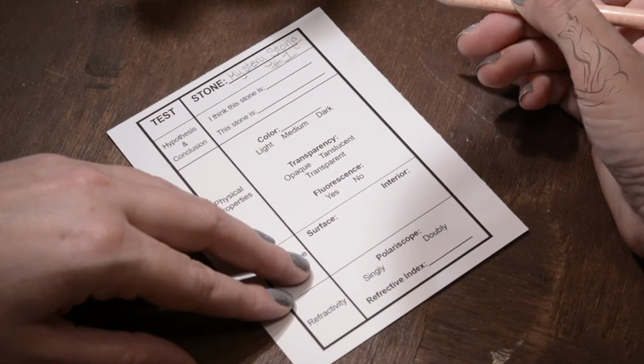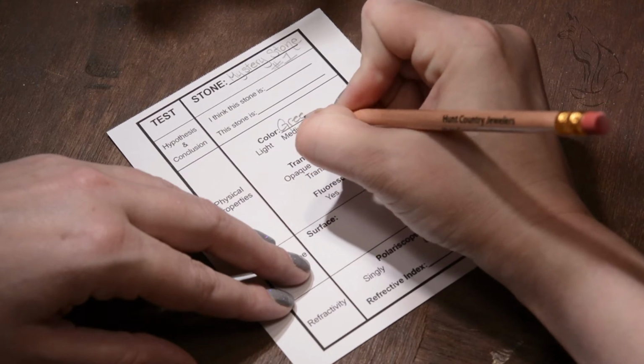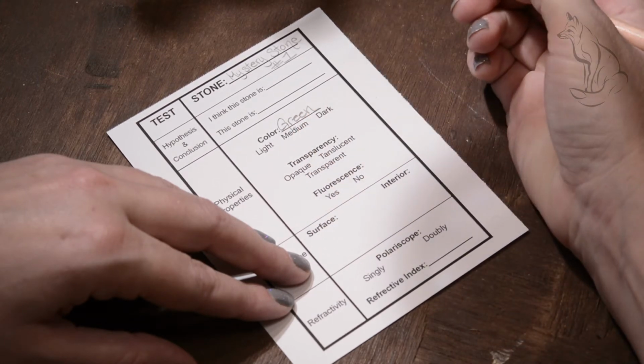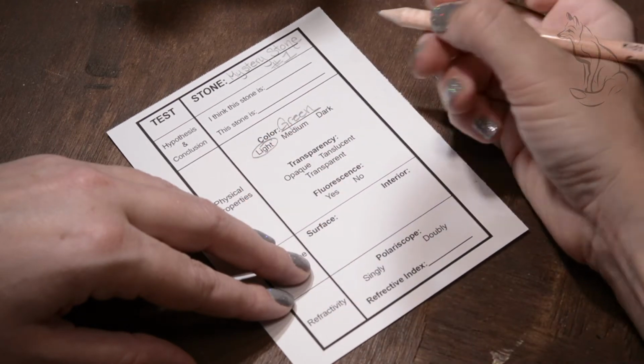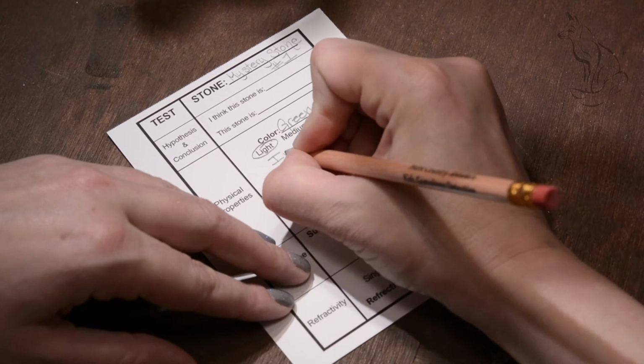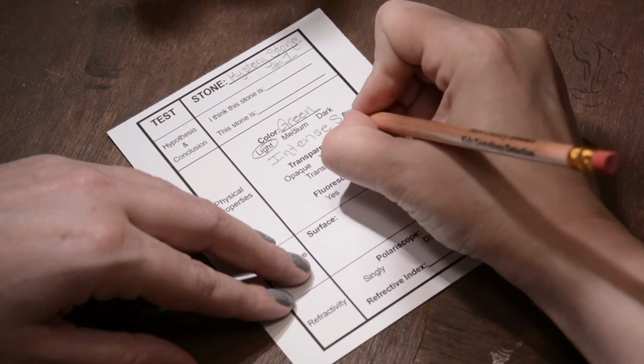Mystery stone number 1. Our color is green, no modifier. Our tone is light, and our saturation is intense.